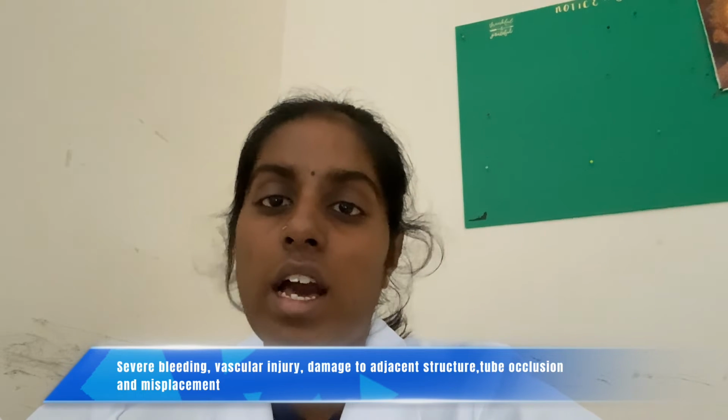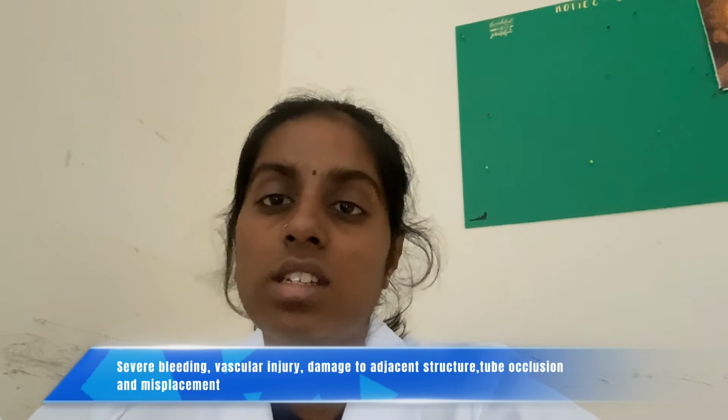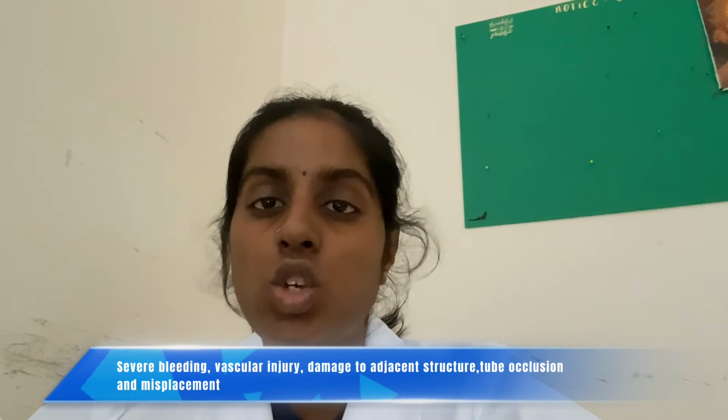Nephrostomies are also used in some diagnostic testing, for example, antegrade pyelography and ureteral perfusion test. Now, the principles of care are usually looking at the risks of nephrostomy, for instance, severe bleeding, vascular injury, damage to the adjacent structures, or the tube occlusion or replacement.